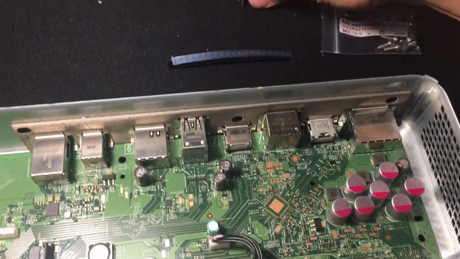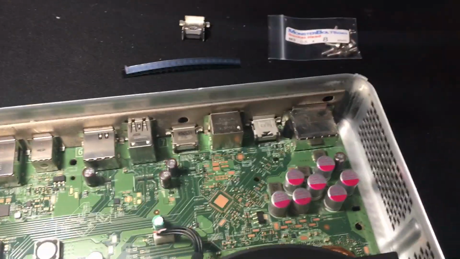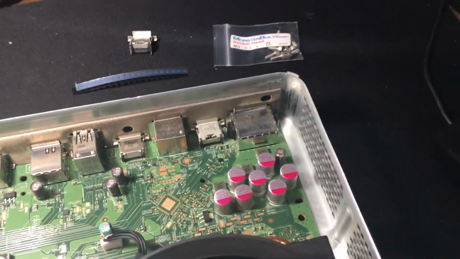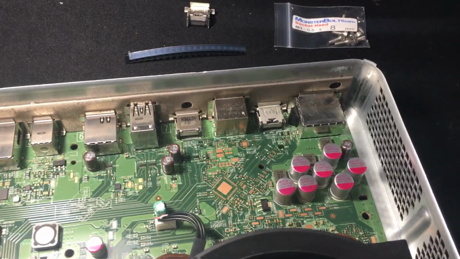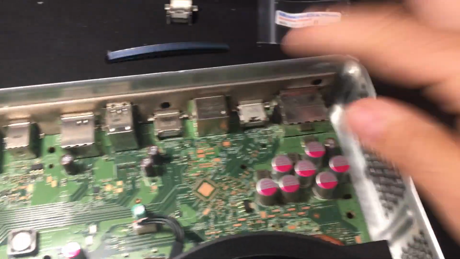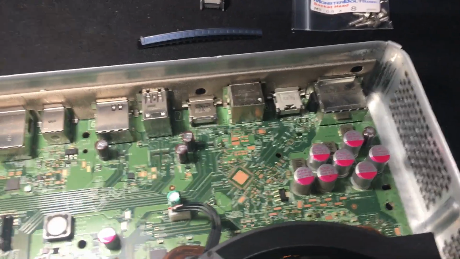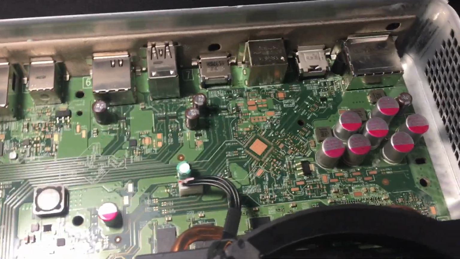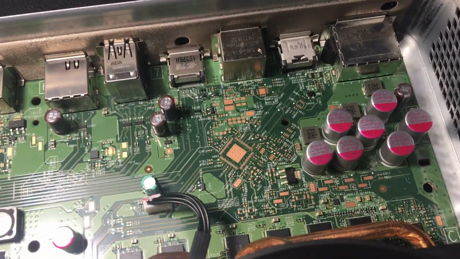And later on in the video, I'm going to actually show the process of replacing this port. I used a standard soldering iron. I didn't use a hot air workstation, and I was able to replace it. I also used a rotary tool to cut away the metal. You'll see all that later in this video. Anyways, I replaced that port, and it didn't change the output issue at all.